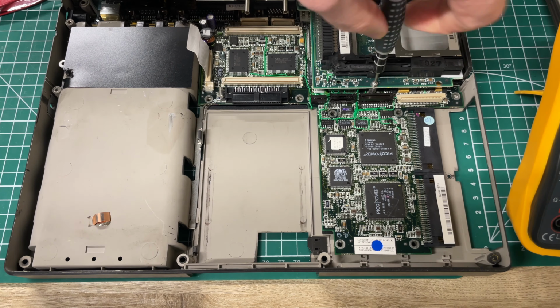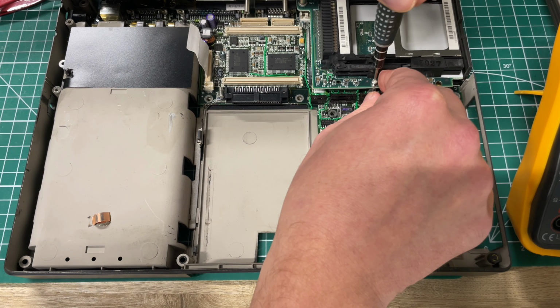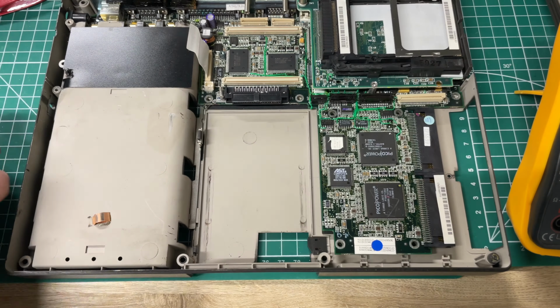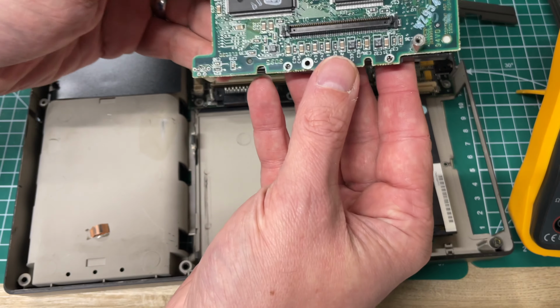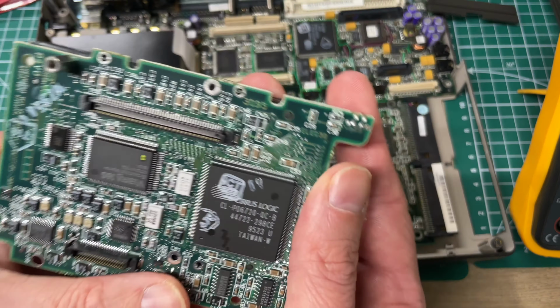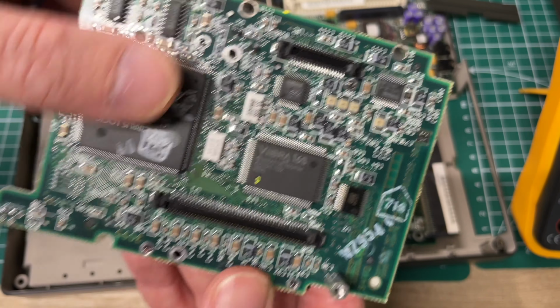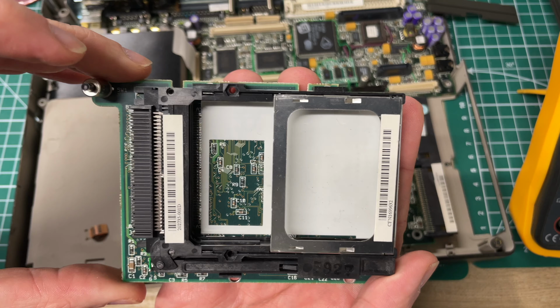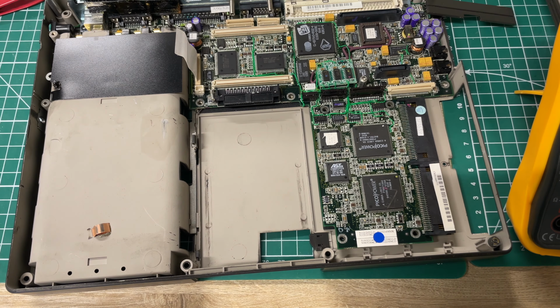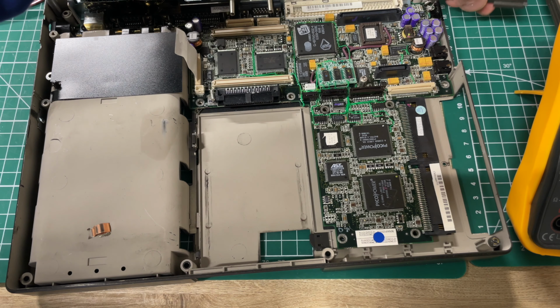Now I also removed this PCB here on the top right, which contains the PCMCIA interface. So there's a Cirrus Logic chip here for the PCMCIA controller, and we have the Creative Vibra 16 sound card on this board. That's why we also have lots of capacitors there for the sound output, I imagine.